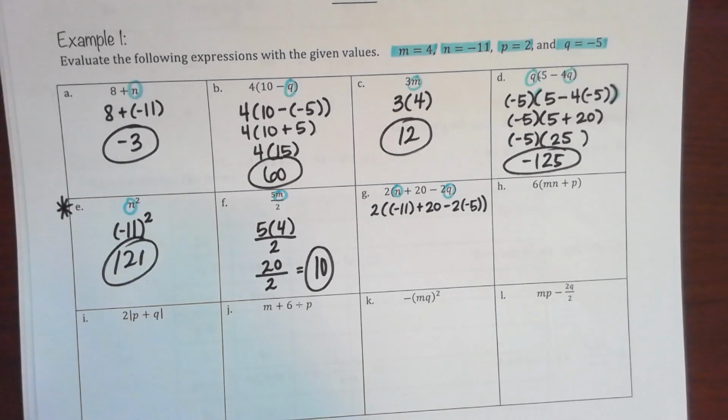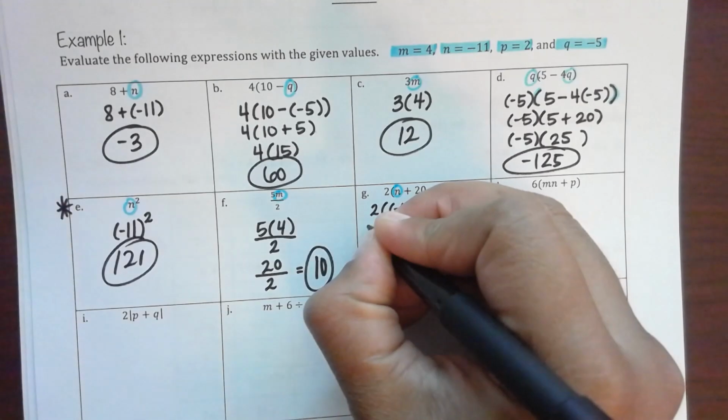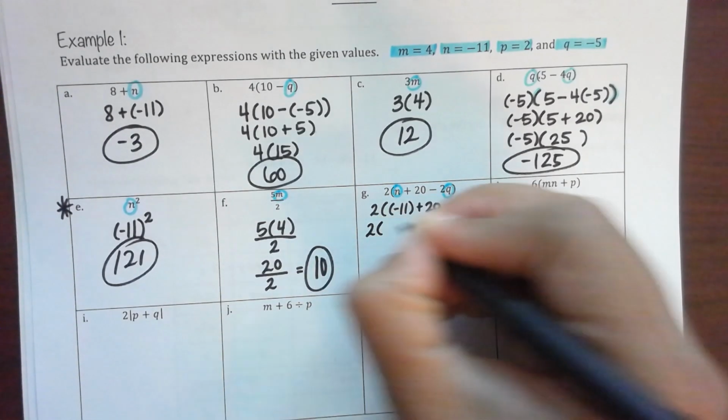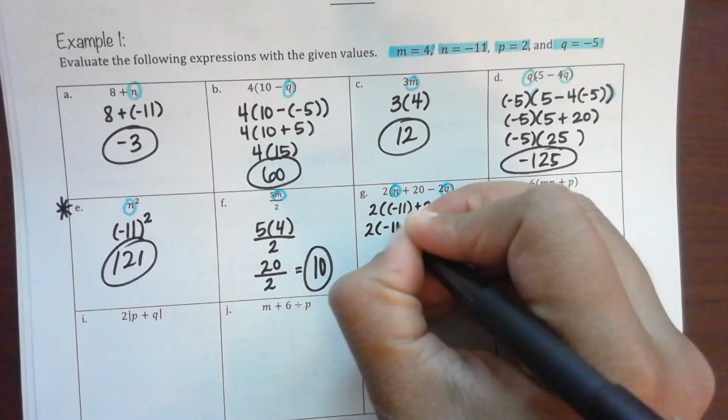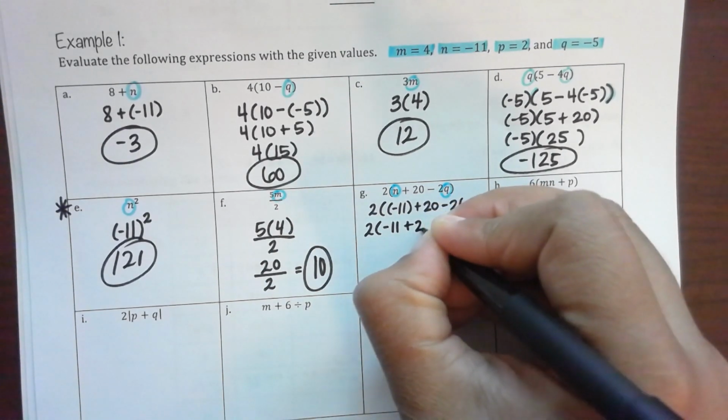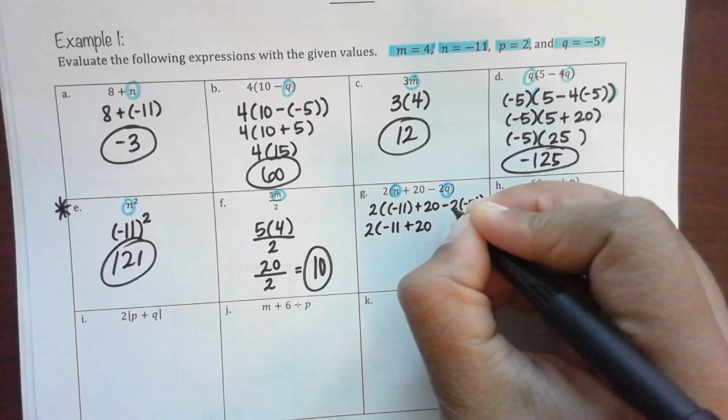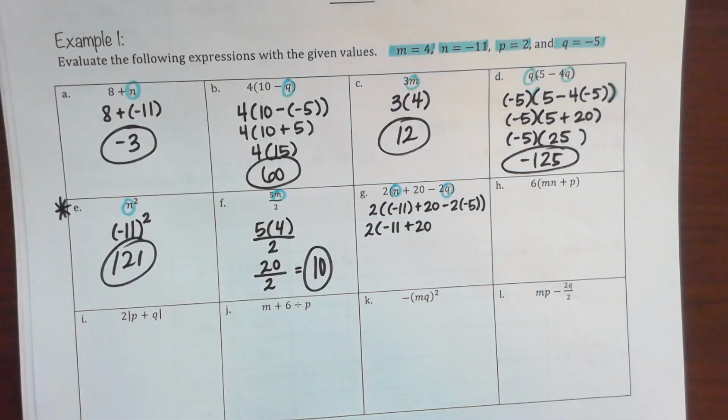So what needs to happen first? Negative 5 times 2. Negative 5 times that negative 2, right? So what's being brought down? 2 parentheses, negative 11 plus 20. And then type in negative 2 times negative 5. Don't say it out loud. I'll tell you when.